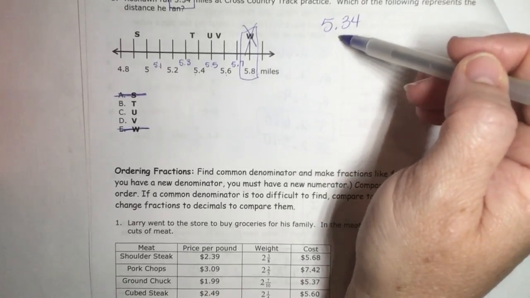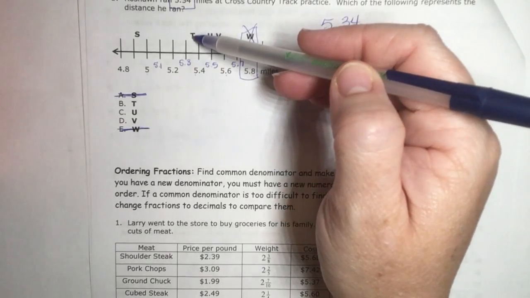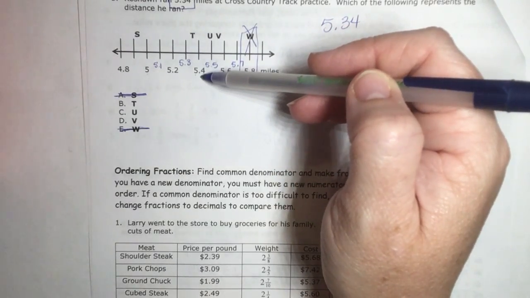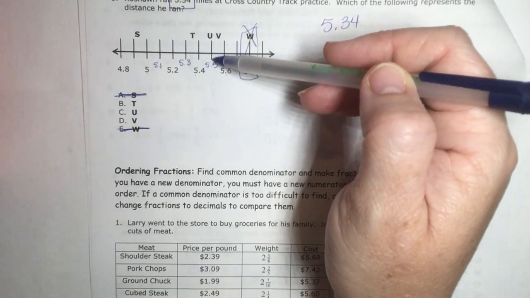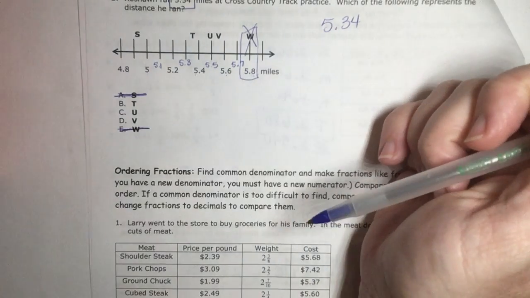So where would 5 3/4 fall? Would it fall here at T, in between 5 3/10 and 5 4/10? Or U, is it almost 5 5/10? Or is it between 5 5/10 and 5 6/10?